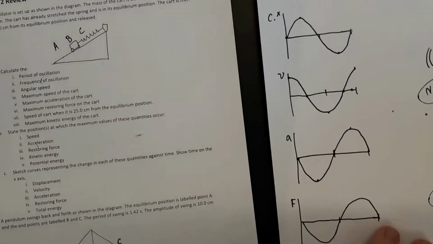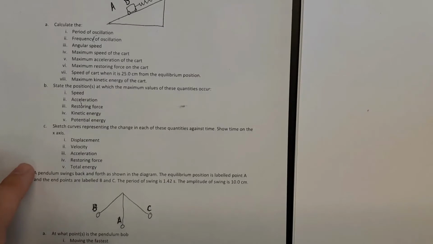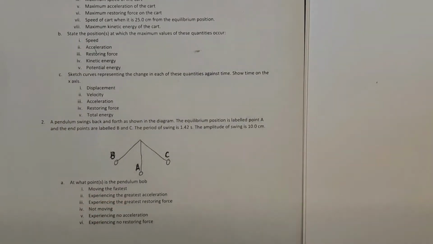Okay, now on to number 2. A pendulum swings back and forth as shown in the diagram. The equilibrium position is labeled point A and the endpoints are labeled B and C. The period of the swing is 1.42 seconds. The amplitude of the swing is 10 centimeters. At what point is the pendulum bob moving the fastest?